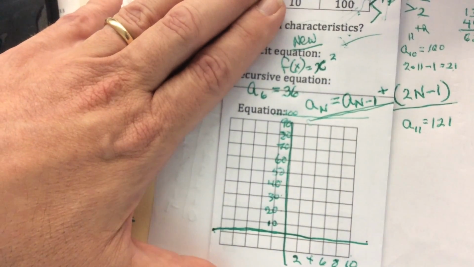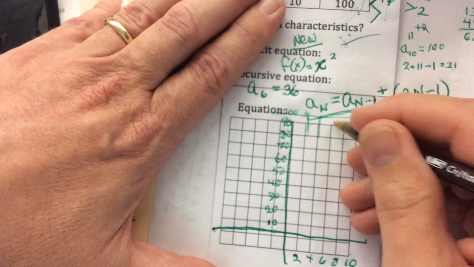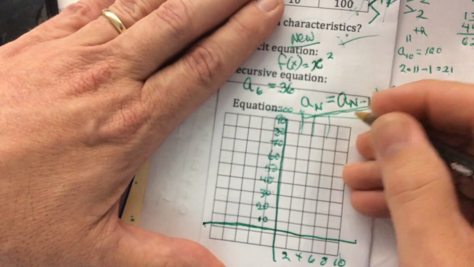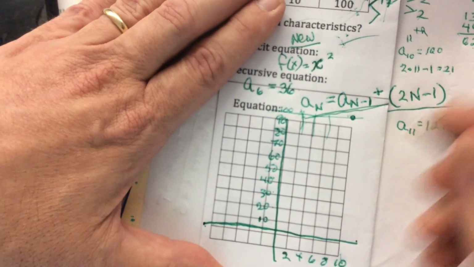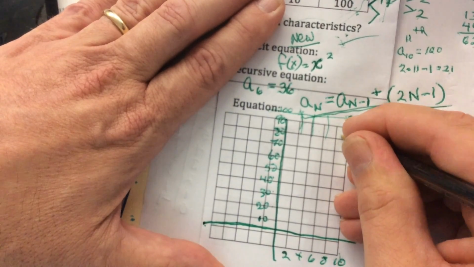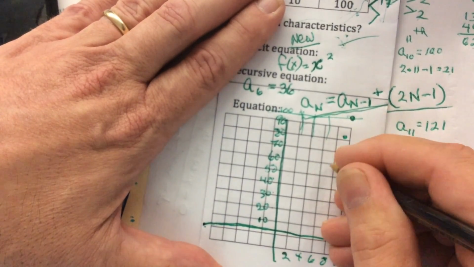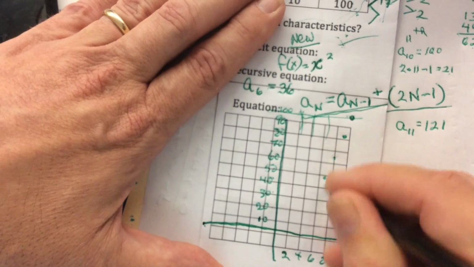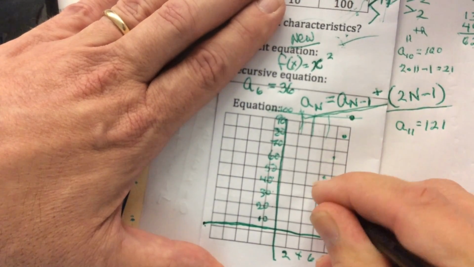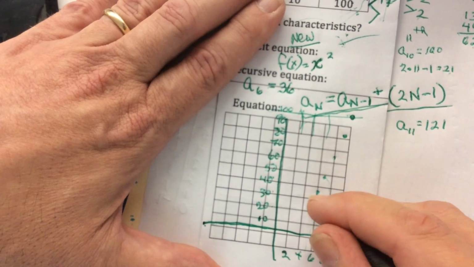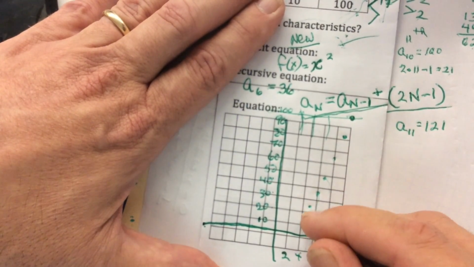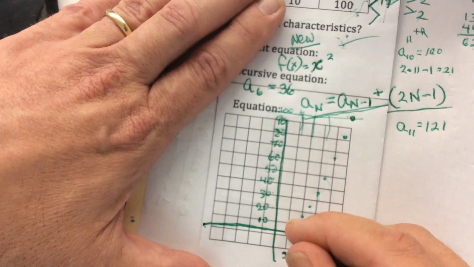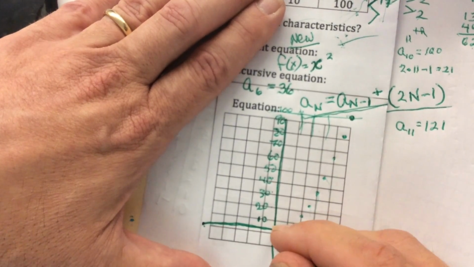Now, as I start to graph this, what happens? 10 squared is 100. 9 squared was 81. 8 squared is 64. 7 squared is 49. 6 squared is 36. 5 squared is 25. 4 squared is 16. 3 squared is 9. 2 squared is 4. 1 squared is 1. 0 squared is 0.